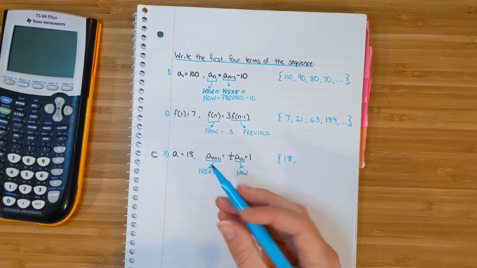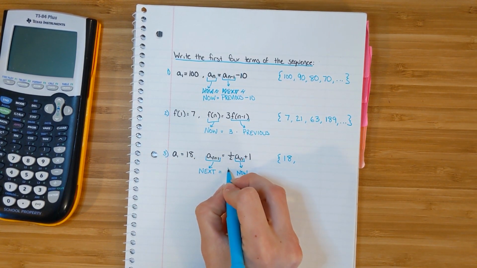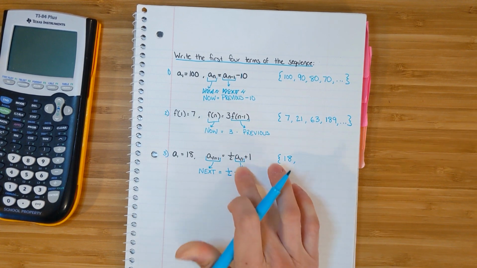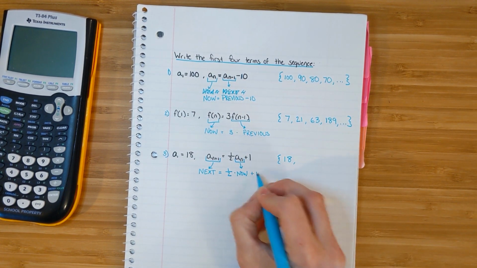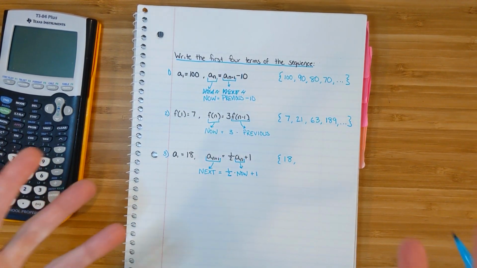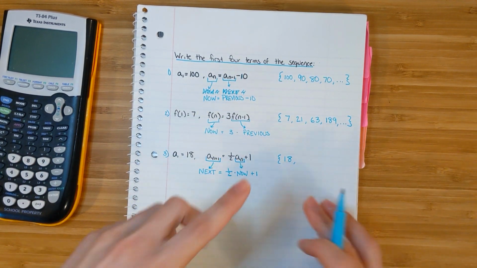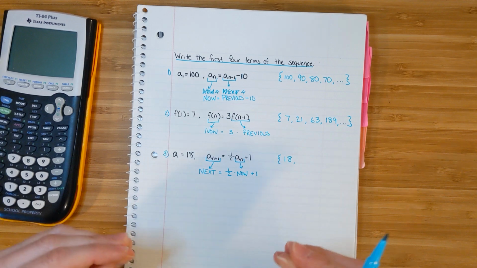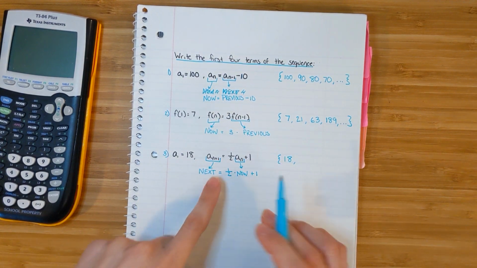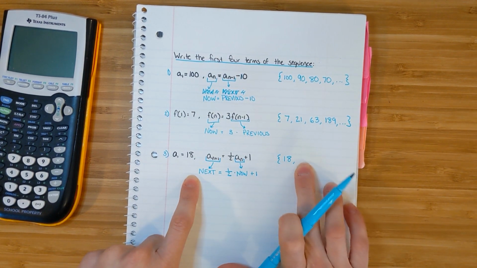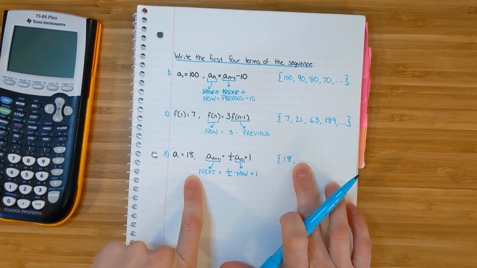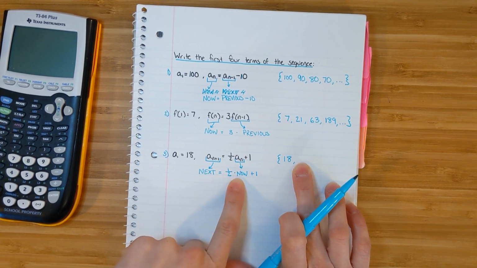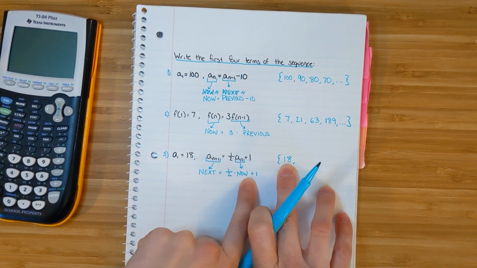If I want the next term, I'm going to take half of what I have now and then add 1. You'll notice that plus 1 is big. It's the same size as the 1/2 in the A. It's not in the subscript notation part of it. All right, so if I want the next term, the one that comes after 18, I'm going to take half of what I have now and then add 1.